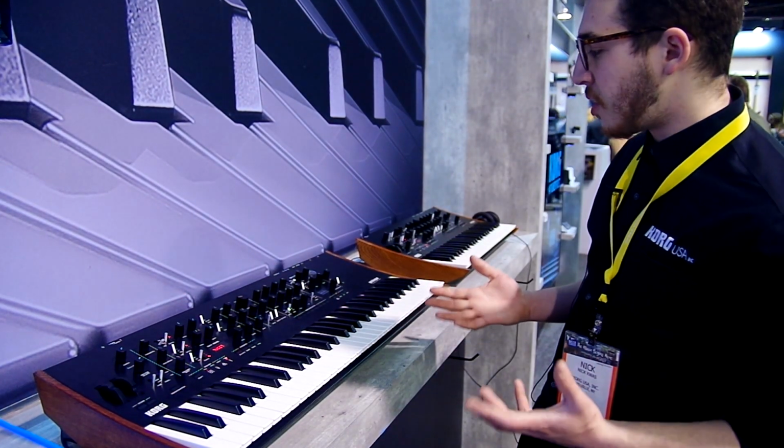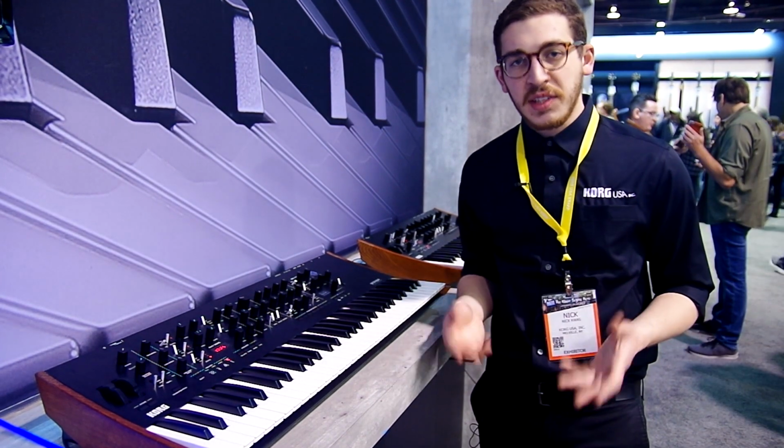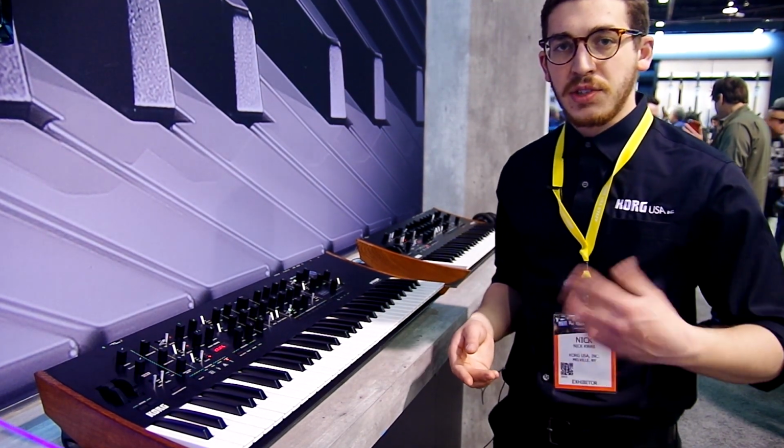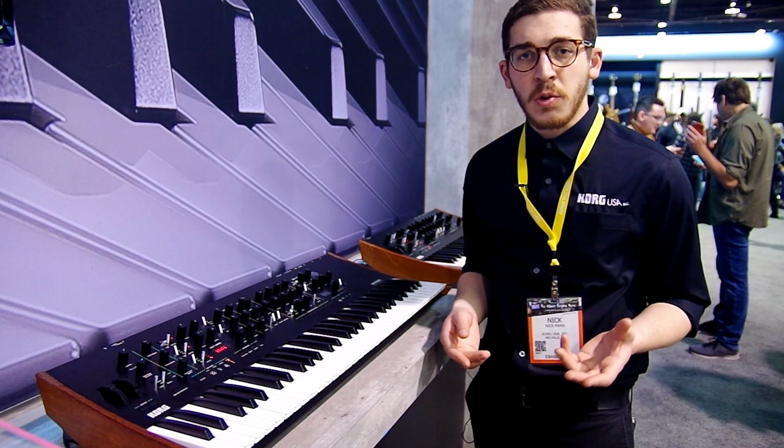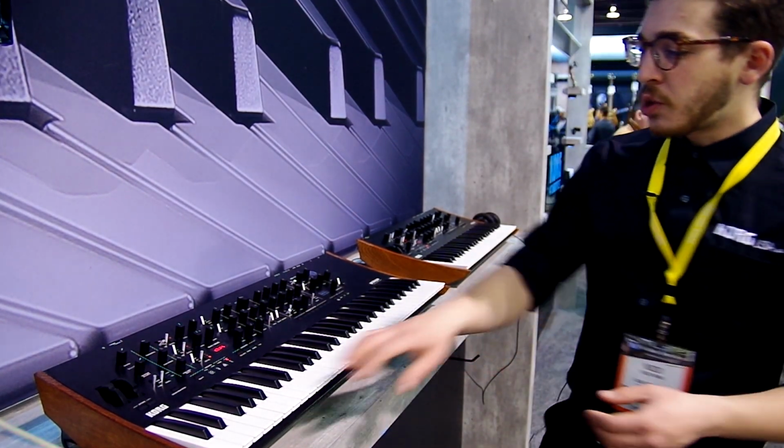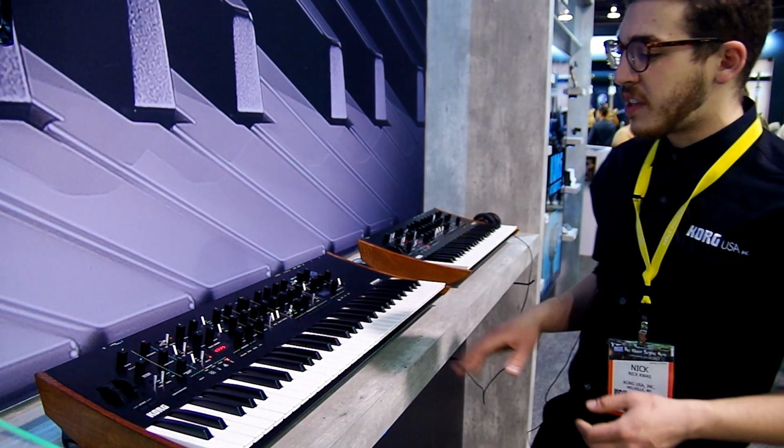And then a really cool feature of Prologue, which is all new, is multi-timbrality. So you have the ability to split 2 timbres or layer 2 timbres, or even crossfade from one timbre into the other across the key bed.